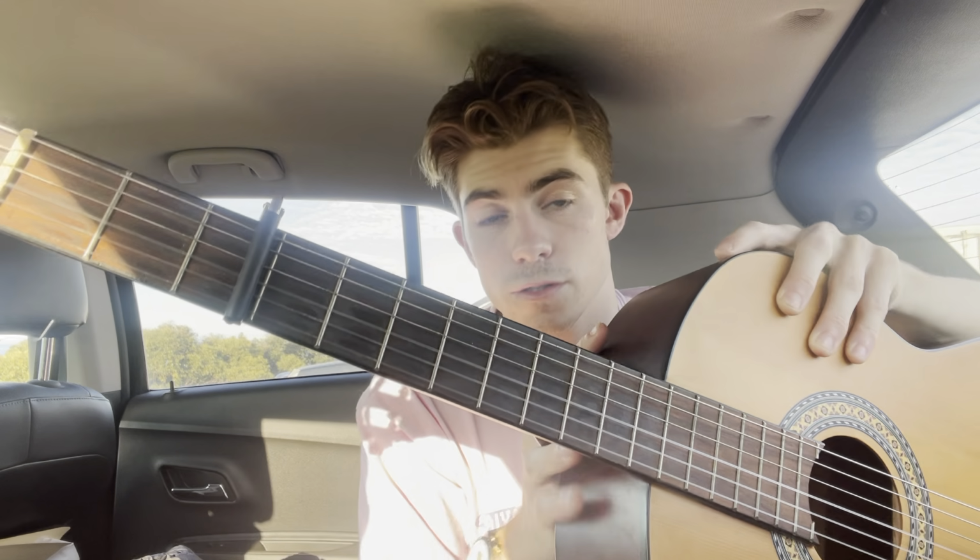Because then the movement I have to do from A minor to F, there's no rotation at all. It's just very small movements. Practice that. Remember to arch your fingers. Always arch your fingers. If your notes are buzzing, you need to arch and move your fingers forwards towards the metal parts of the frets, the front of them.